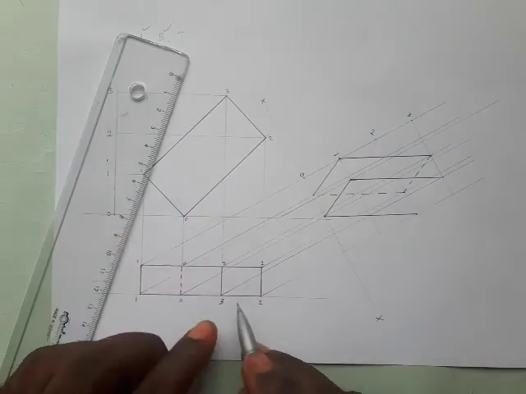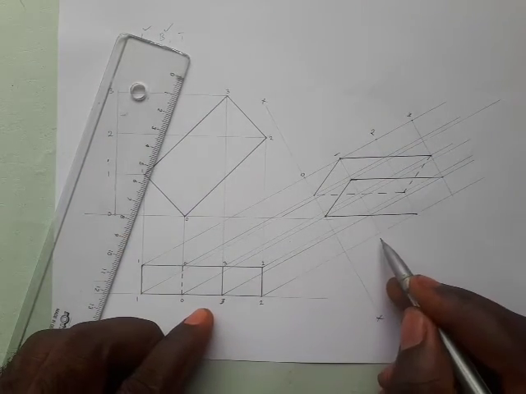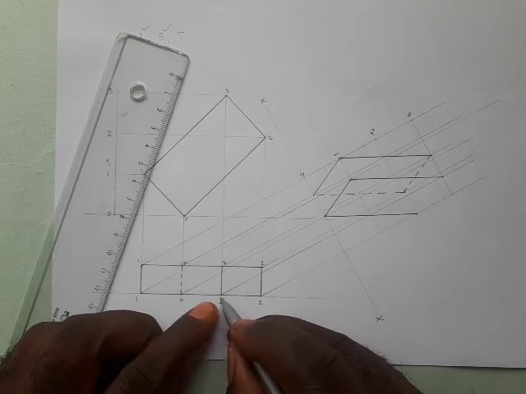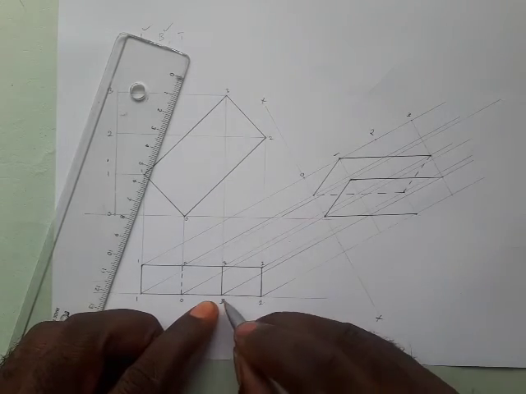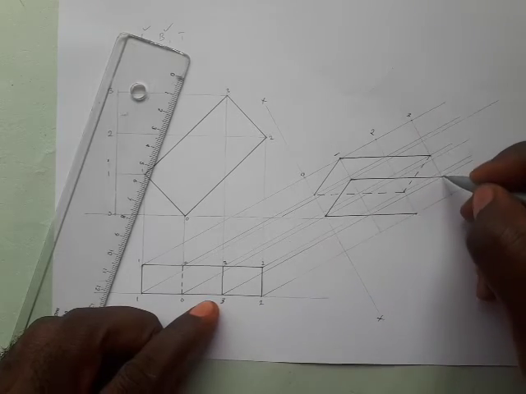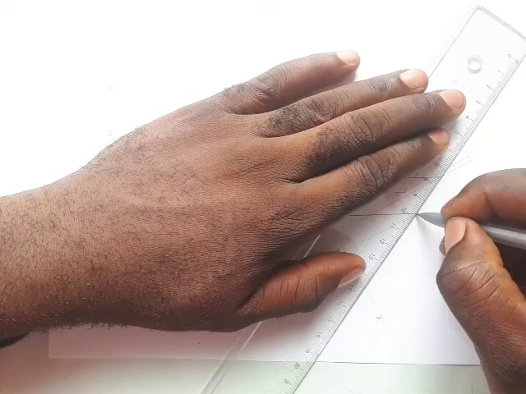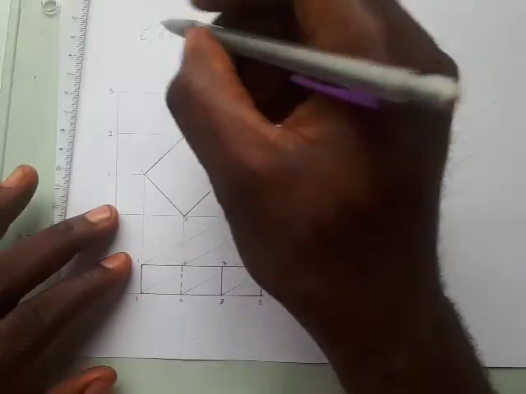We're done with the first one. Now remaining the second one. 2 here. Join to 3. As you can see it here, 2 joins to 3. So you trace 3. This is 3 here. You join to be visible. So we are done with all breadth.